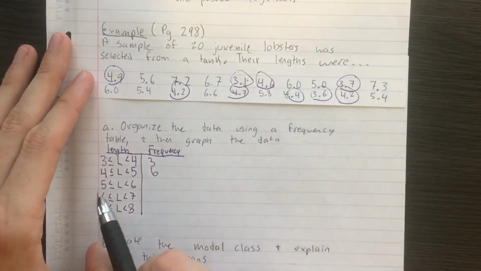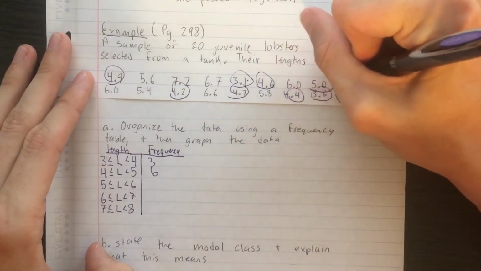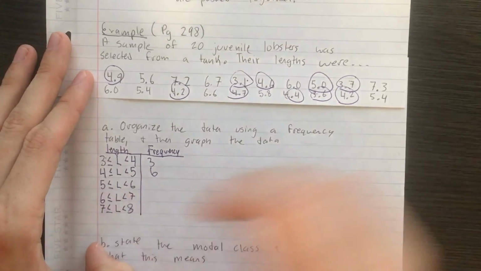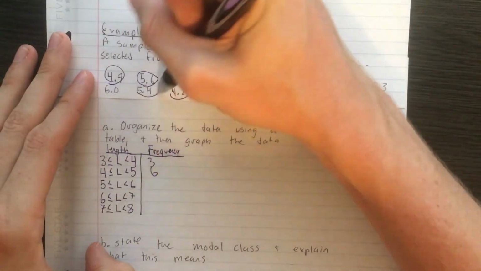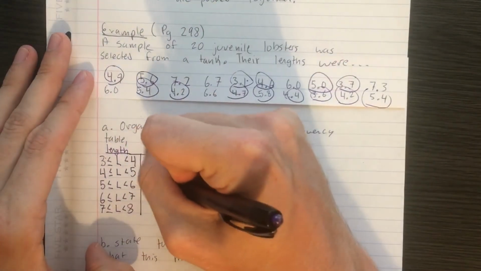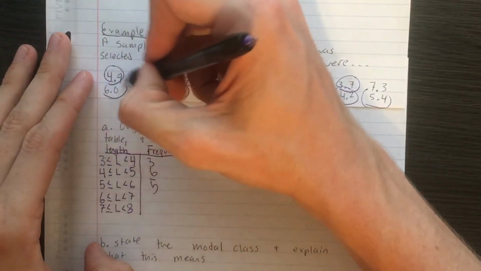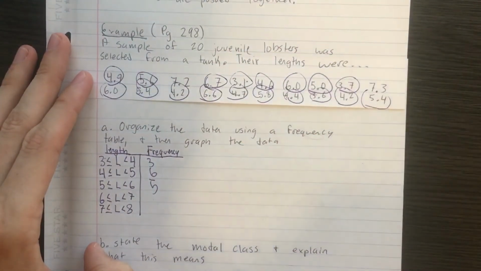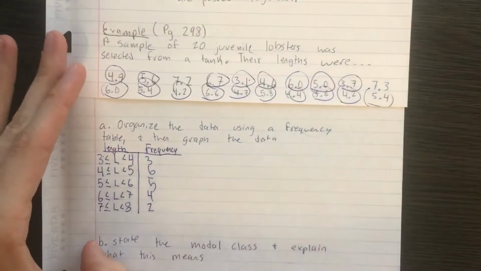Now, if we're counting the ones between 5 and 6, this 5.0 gets included in this one, because 5 is less than or equal to the length for this interval. So we're going to say 1, 2, 3, 4, and 5. From 6 to 7, we've got 1, 2, 3, 4. And then that'll leave us with 2 at the end here.